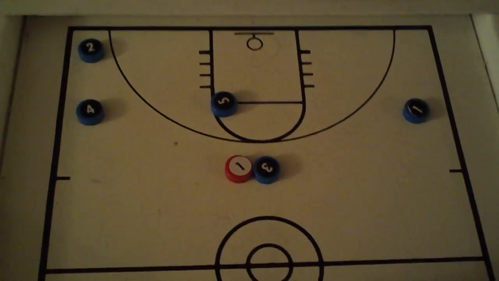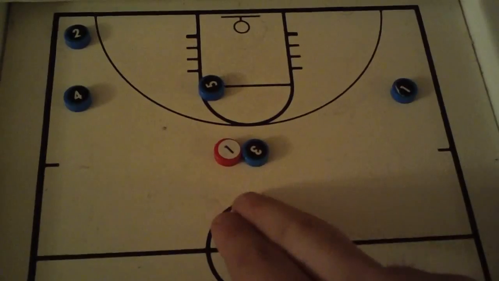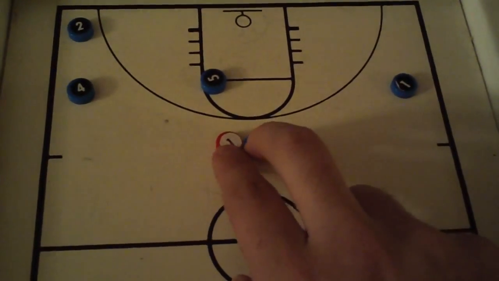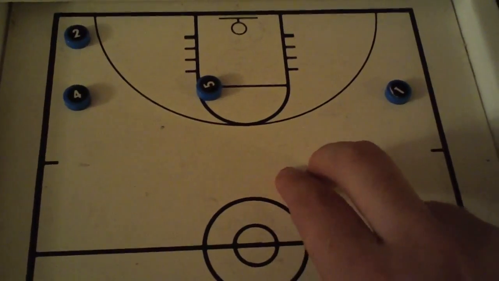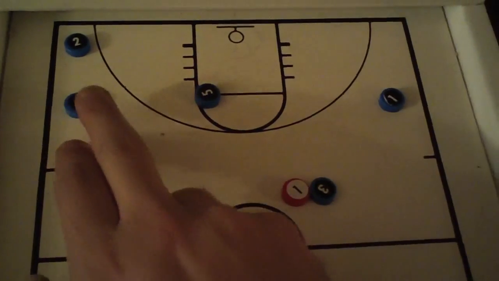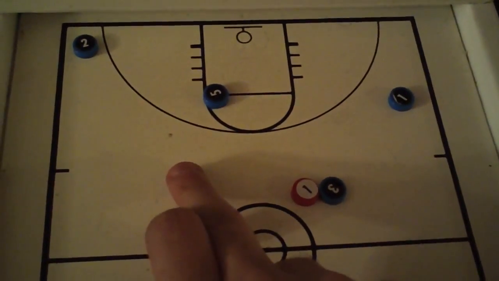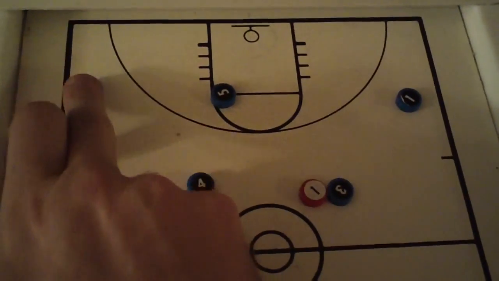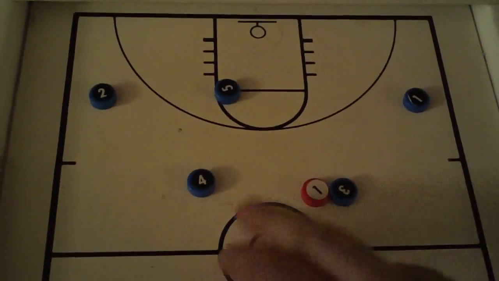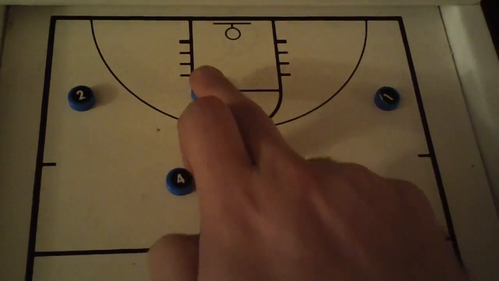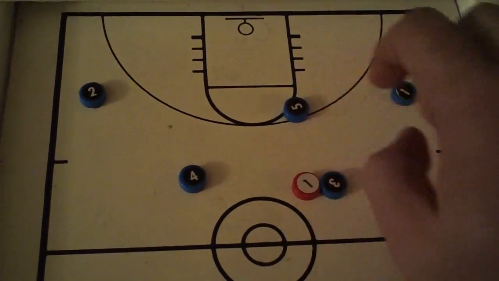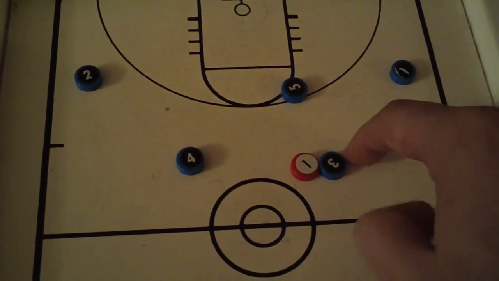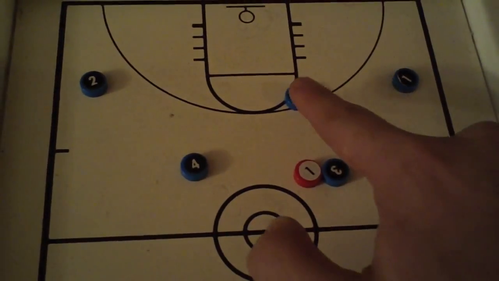If that were to happen, 3 can himself reset the chin series simply by dribbling back out to this guard position, which will call 4 up to balance the offense up to a guard position and 2 to balance up to the wing position. 5 will have to notice this and he'll have to change which side of the floor he's on. But if 3 dribbles back to this guard position, everybody else simply balances the floor.